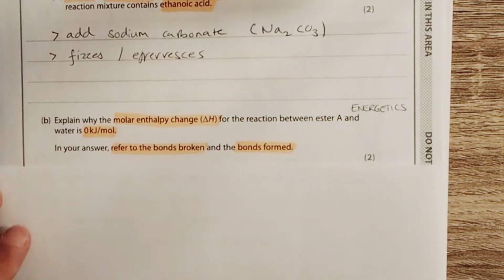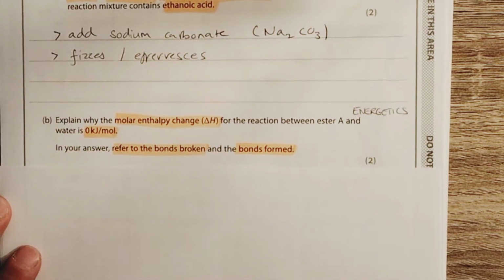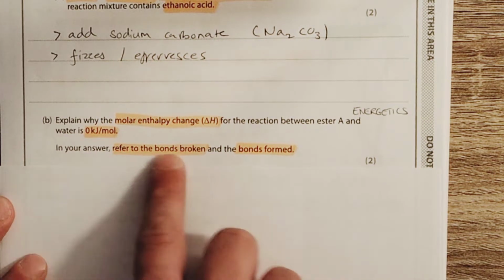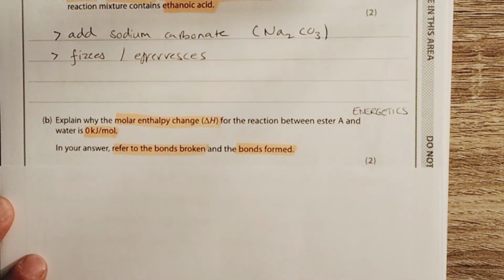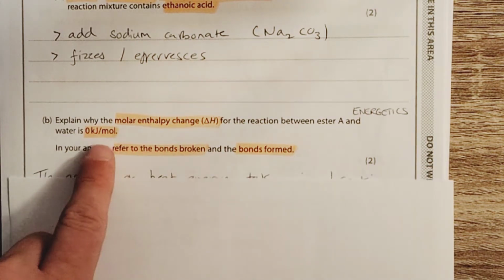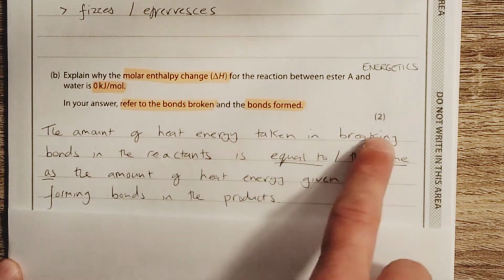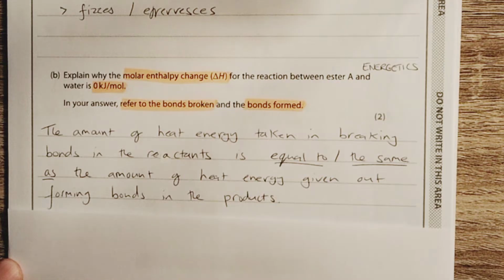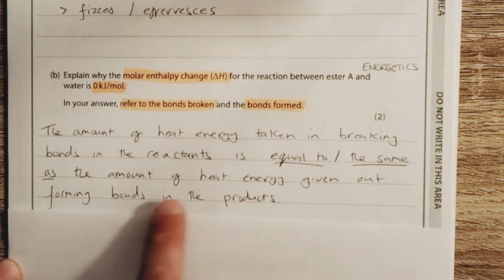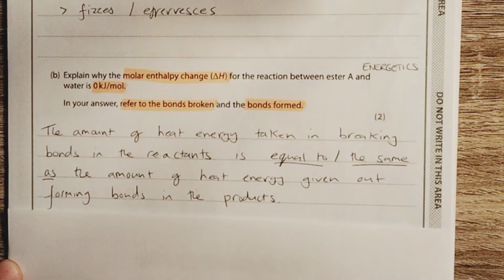Now, the final part of this question is actually looking at energetics. It says, explain why the molar enthalpy change for this reaction is 0 kilojoules per mole. In your answer, refer to bonds broken and bonds formed. In my head, I'll be thinking of something called Bendamex. Breaking bonds is endothermic, making bonds is exothermic. Therefore, to have a 0 kilojoules per mole enthalpy change, the amount of heat energy taken in breaking bonds in the reactants must be equal to the amount of heat energy being given out when we form bonds in those products. It's the only way it could be 0 kilojoules per mole.